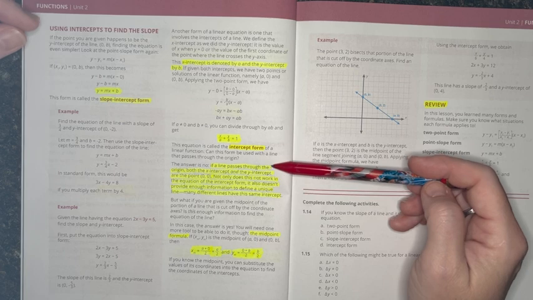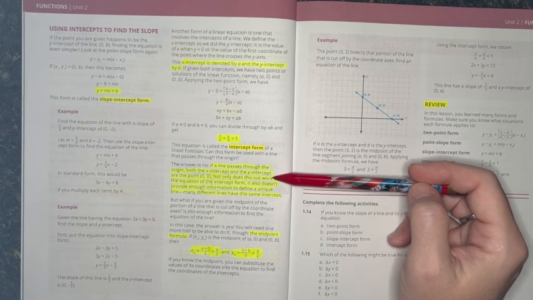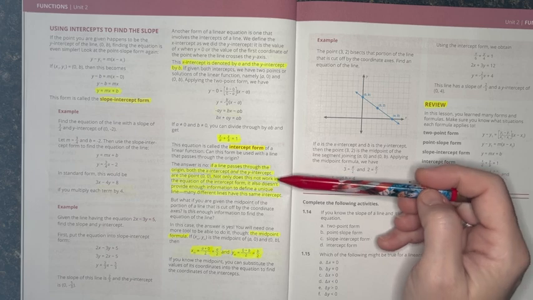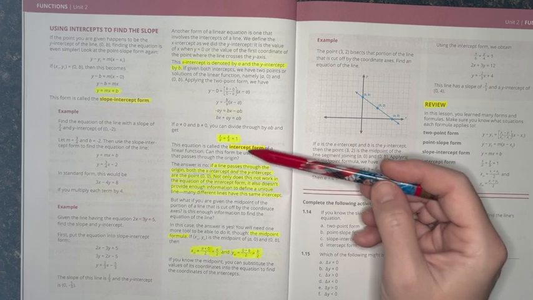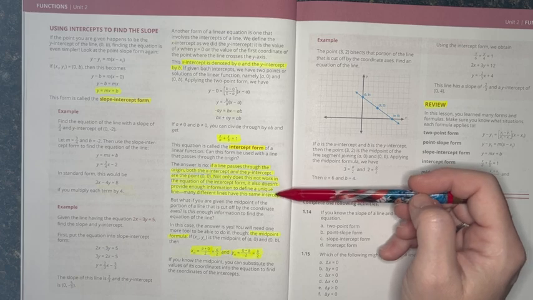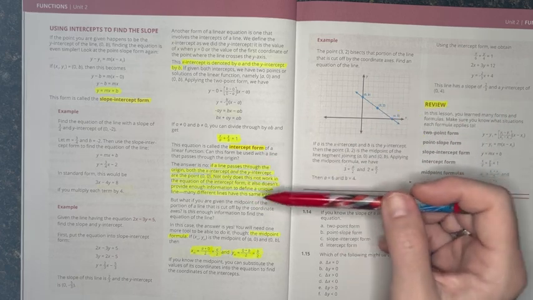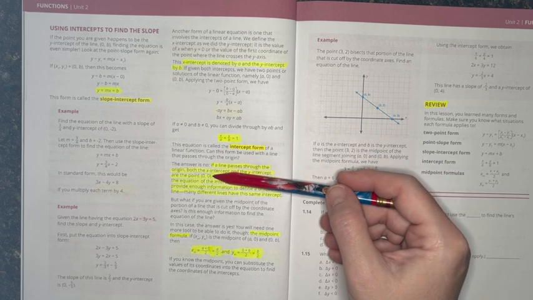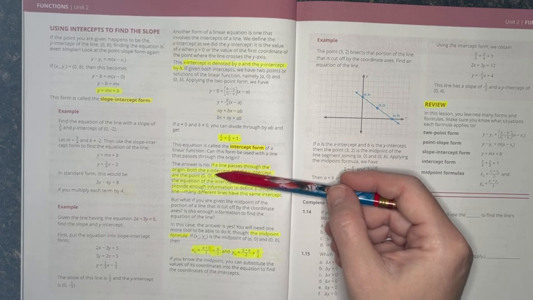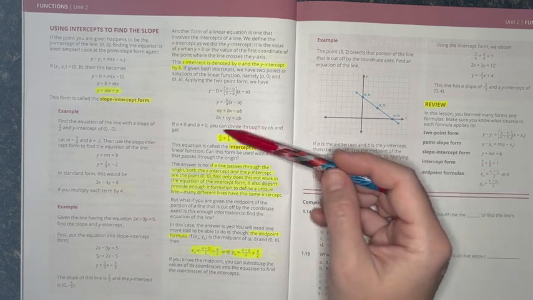It says here, if a line passes through the origin, both the x and the y intercepts are at the point 0, 0. Not only does this not work in the equation of the intercept form, it also doesn't provide enough information to define a unique line. Many different lines, an infinite number of lines, pass through the origin point of 0, 0. Okay, so this is the intercept form.